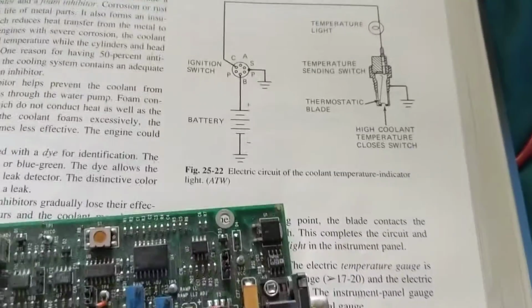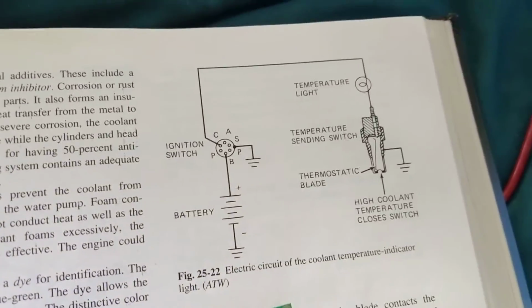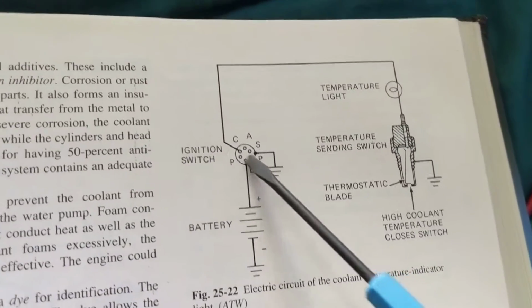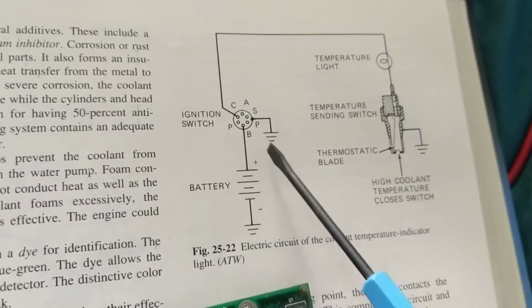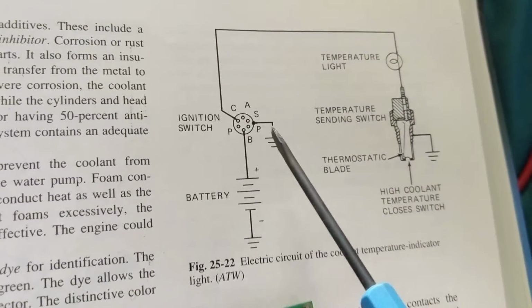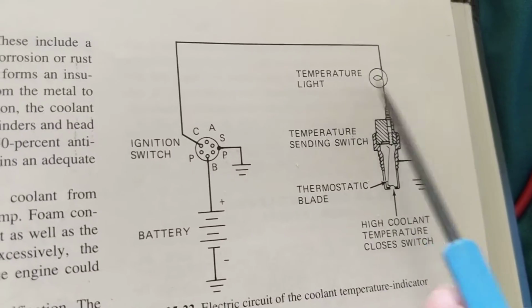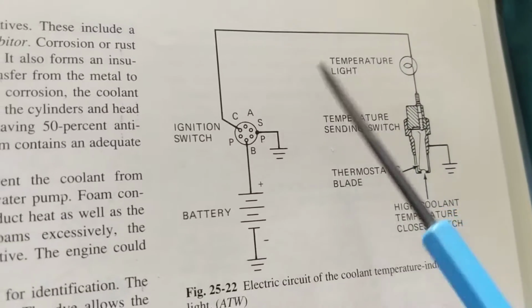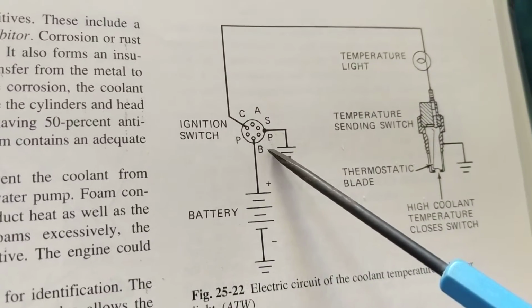Hello, welcome once again. Now, for any automotive schematic or electrical schematic, there's always symbols and components. For example, for automotive, in this one, we have an ignition switch. We have the component over here. We have a temperature light, a bulb. Now, in several positions, the ignition switch is obviously applied.